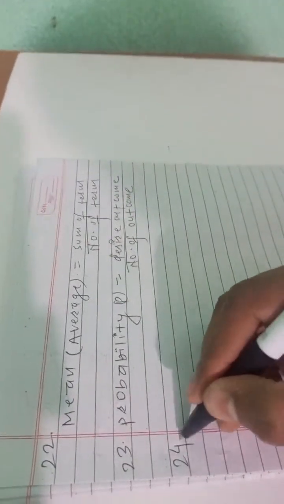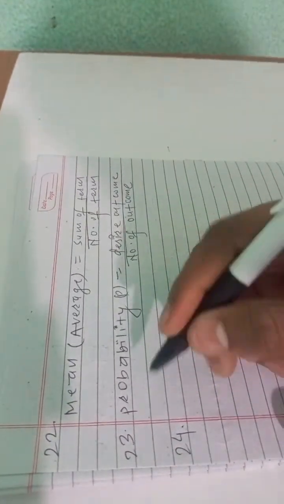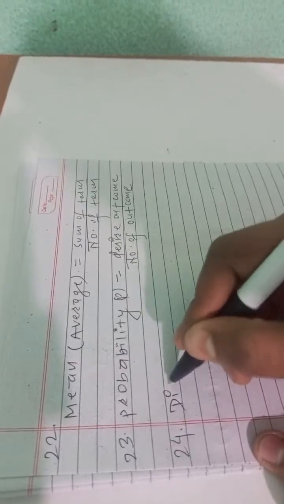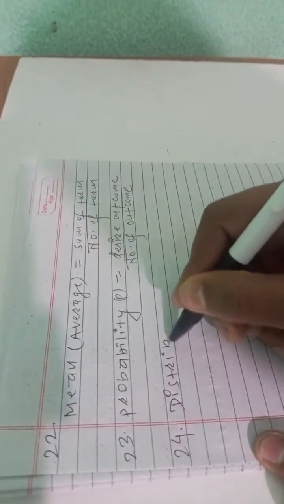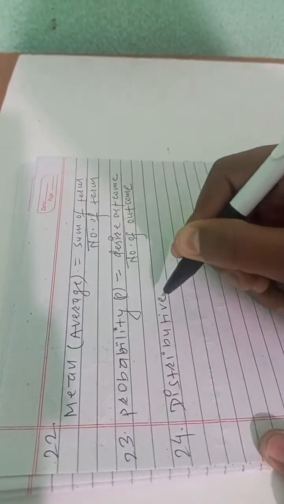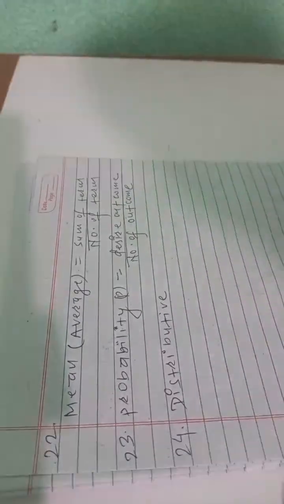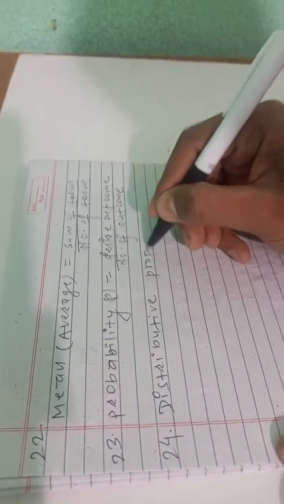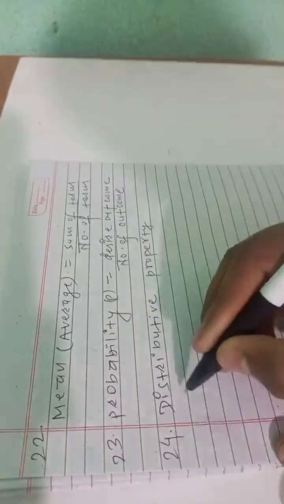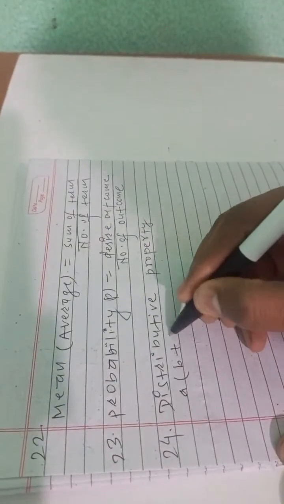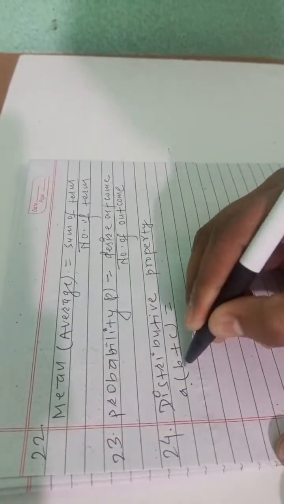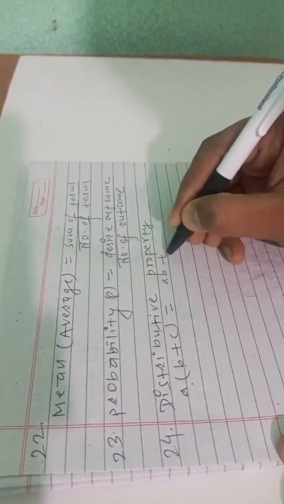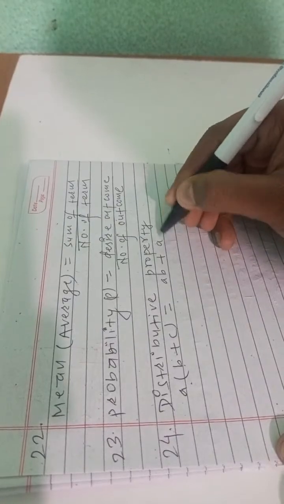We have some distributive property. We have some formula regarded as this distributive property: A times B plus C is equal to A into B, that means AB, plus AC.